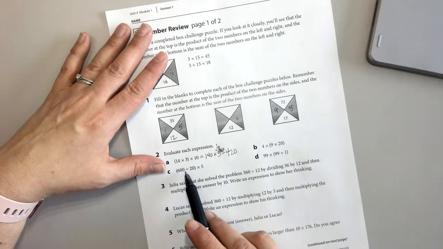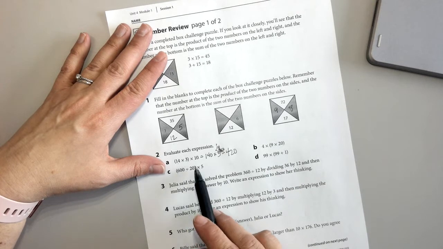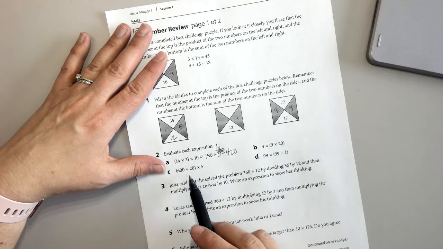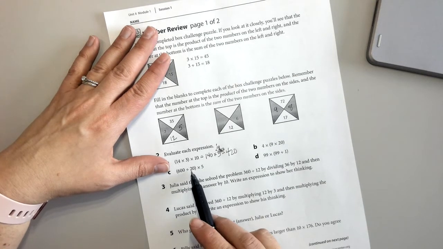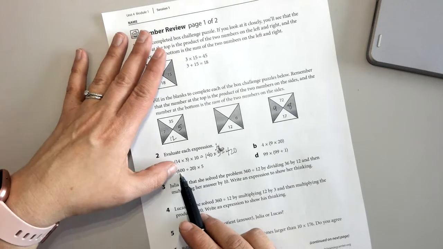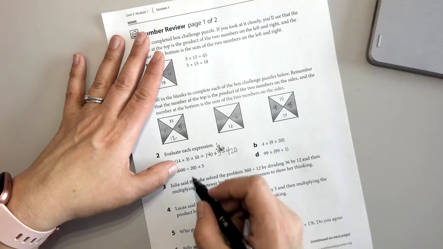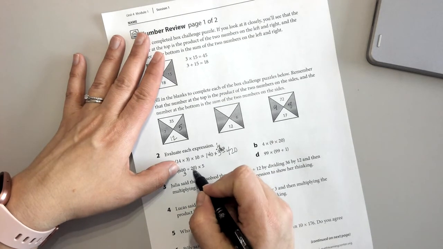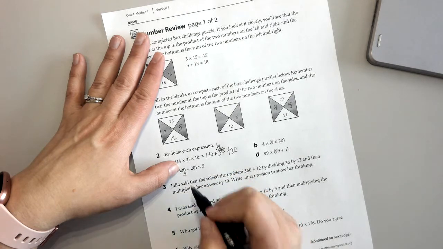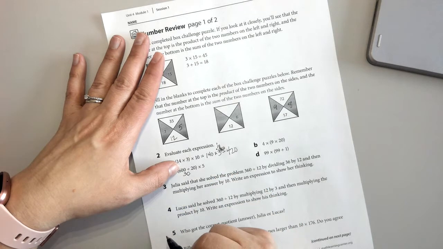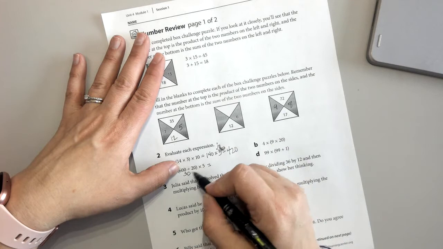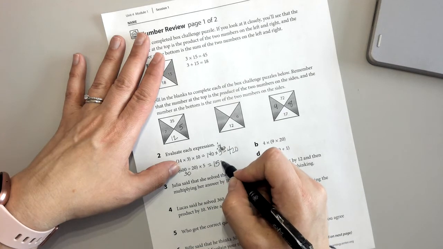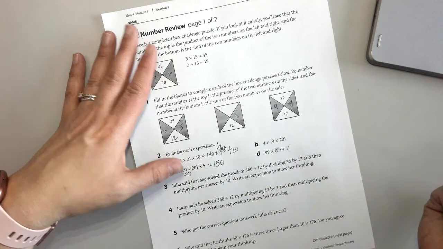Now I notice this one has division and multiplication, so I have to start with what's in the parentheses. Okay, 2 would go into 6 3 times. So then I have a 0, so I'm going to move the decimal over one place, and that becomes 30 times 5. 3 times 5 is 15, and I have to put my 0 back on for 150.